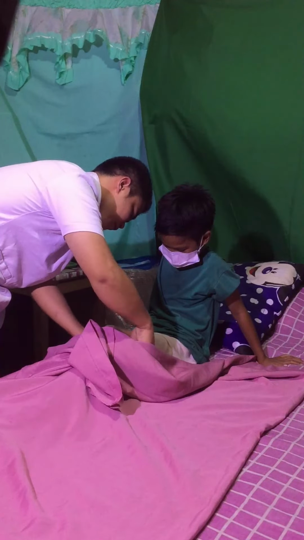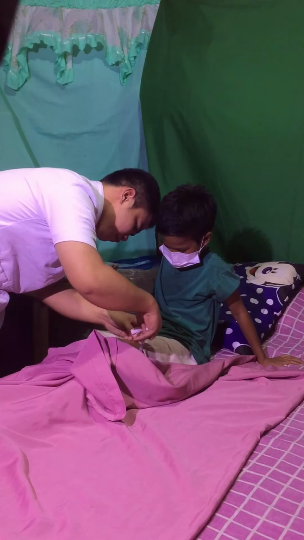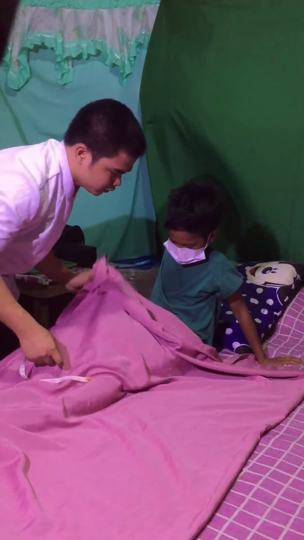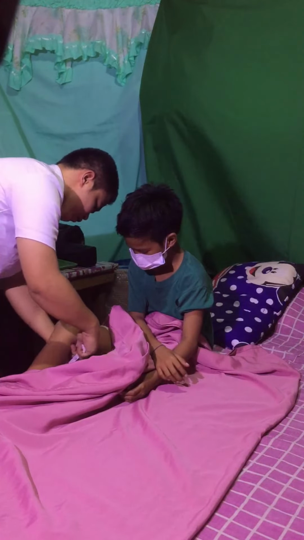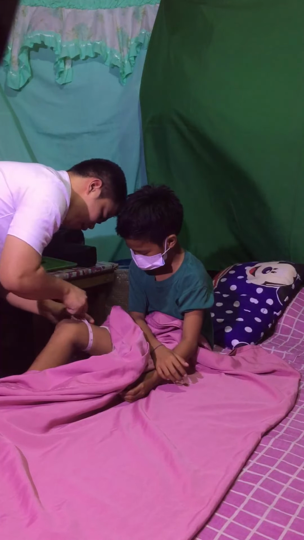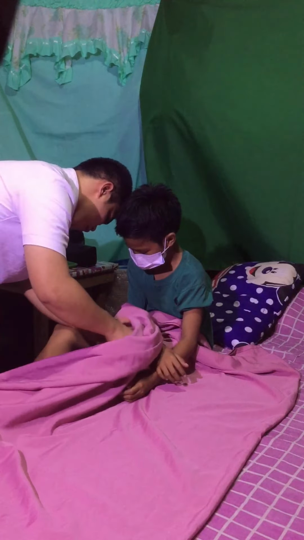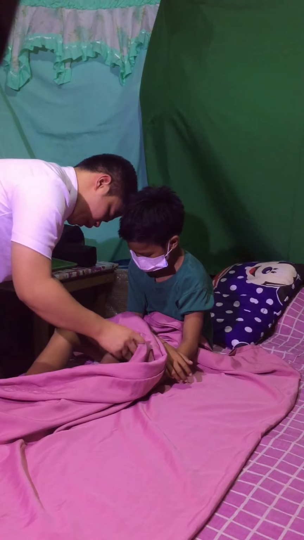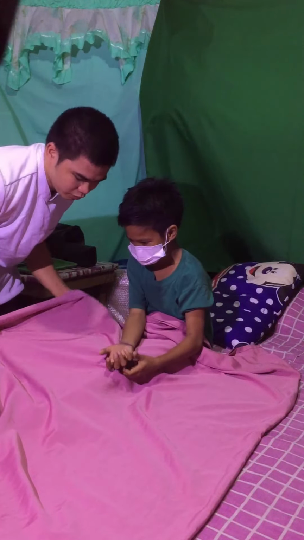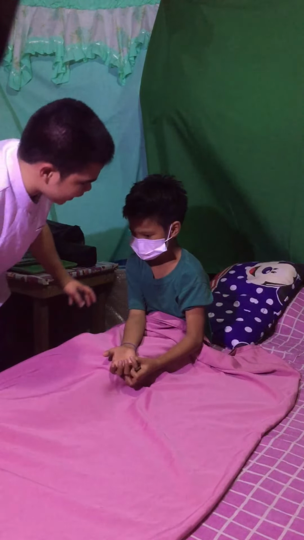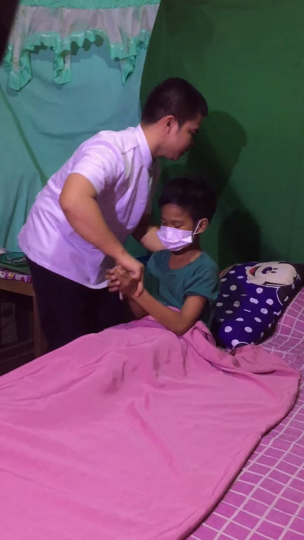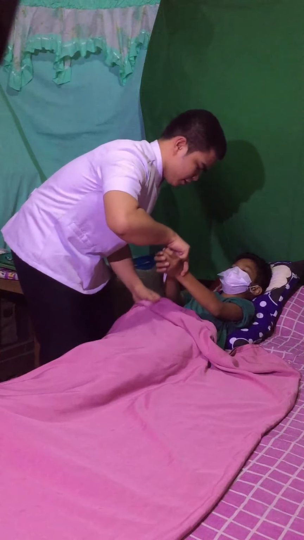The other side is also 12 inches. Then I am going to measure the calf. So it's 11. It's the same, so both sides have the same measurement.